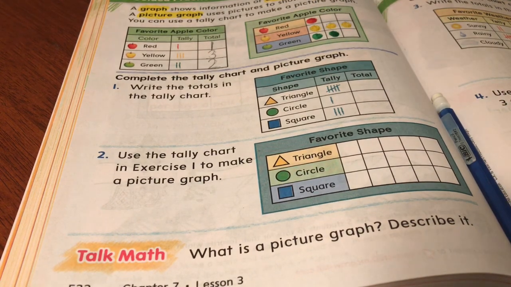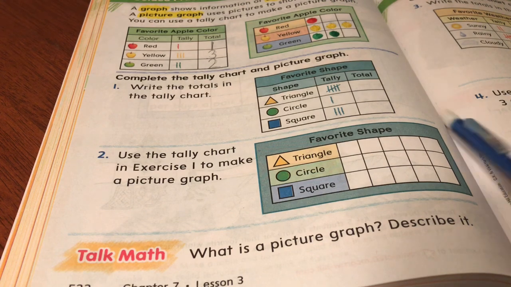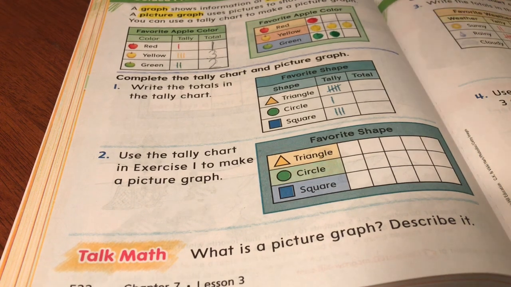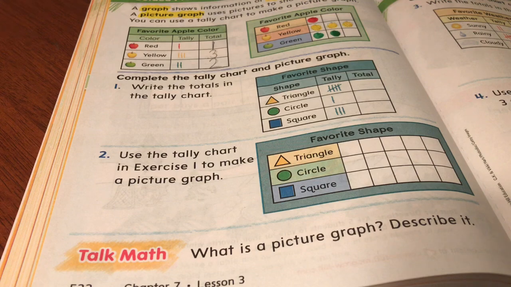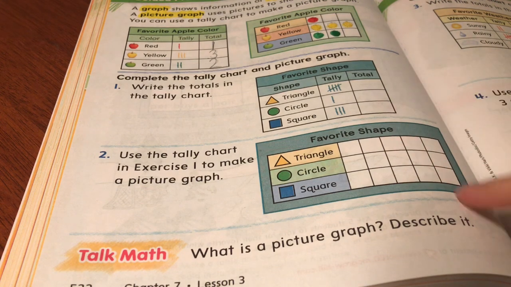Wonder which of those you like better. I think they both display the information pretty well. I do like that with picture graphs, I think it's really easy to tell which one got the most votes. In the survey to figure out people's favorite apple color, which one got the most votes? It was yellow. Which got the least amount of votes? It was red. That's surprising to me. Red's my favorite.